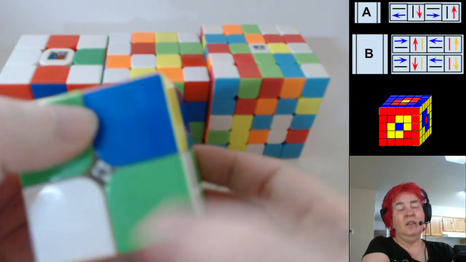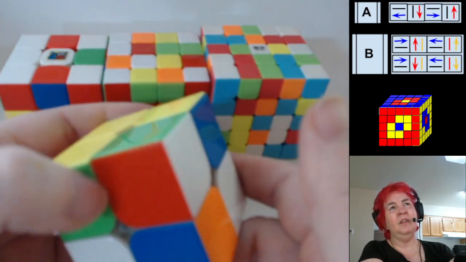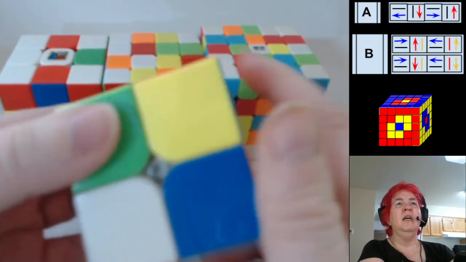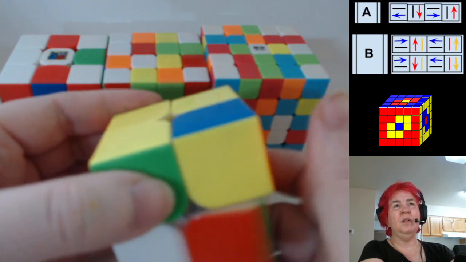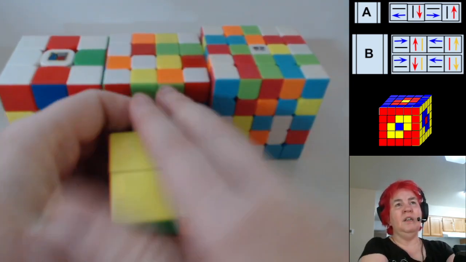And if not, then I rotate the bottom until there is. So out, down, in, up. Is yellow on top? No, keep going. Out, down, in, up. Is yellow on top? No, keep going. Keep going. Yellow's on top.